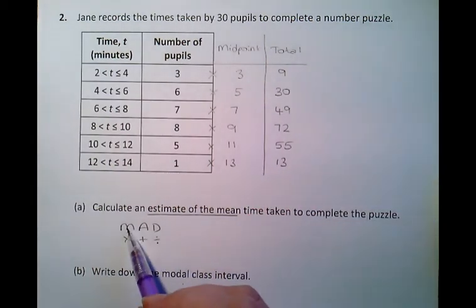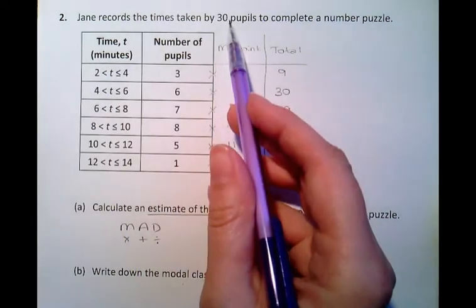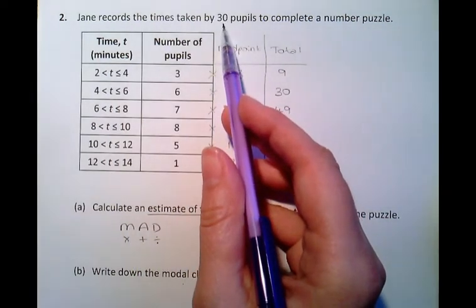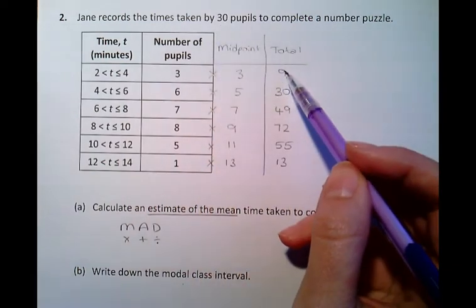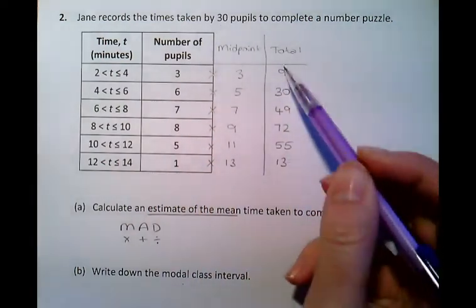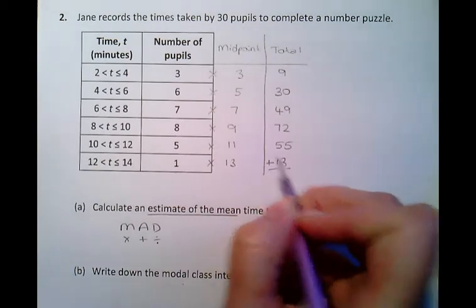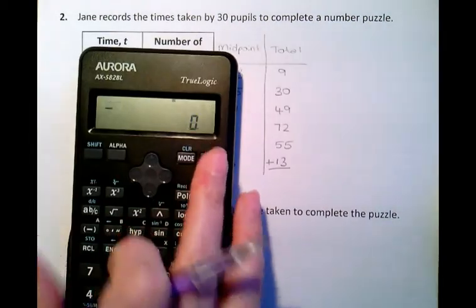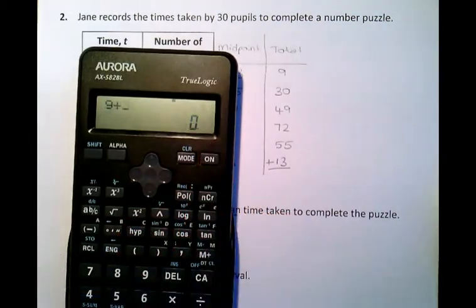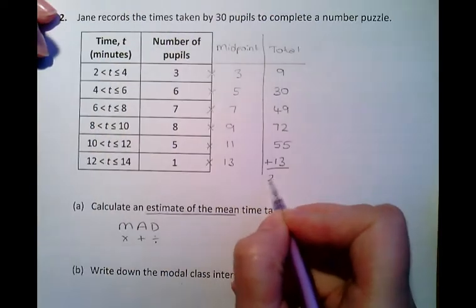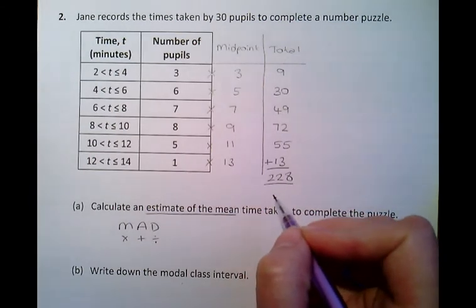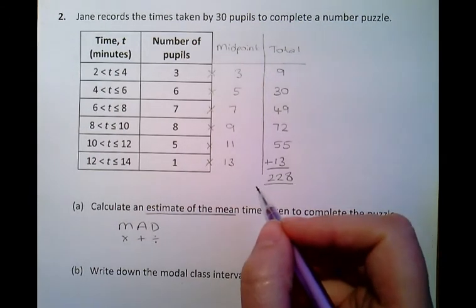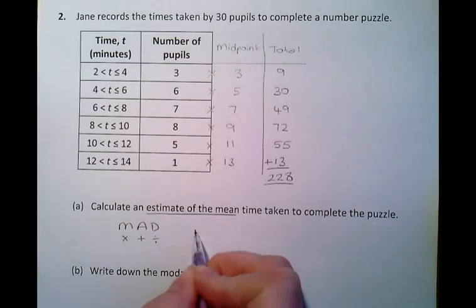So this is you working out the total amount of time that all of these 30 pupils took to complete the test. So what you need to do then, since you just found the total of each group, is find the total of all of those totals. So I'm going to go to the calculator again. So add up 9, 30, 49, 72, 55 and 13. So that totals up to 228. So the total amount of time taken by all 30 pupils to complete the puzzle was 228 minutes.